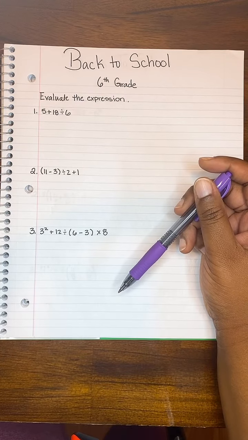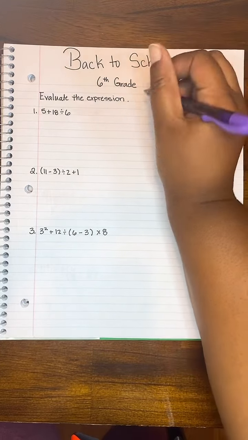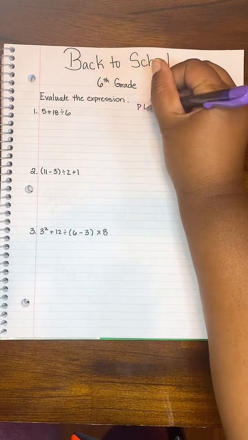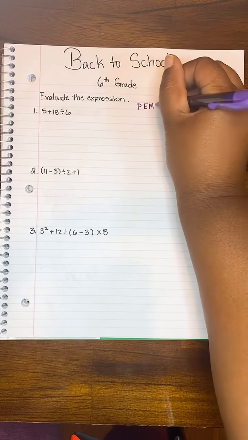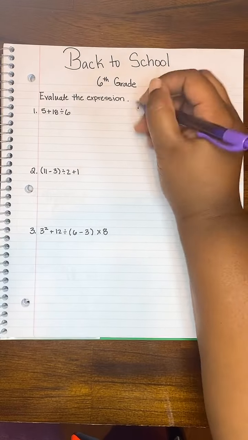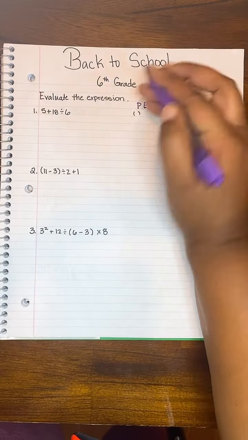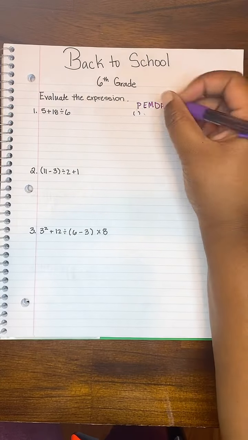Addition or division? Good. Division has to go before addition. So let me write this out for everybody that understands what PEMDAS is. P stands for parentheses. Exponents stand for the little power. So it's a power.